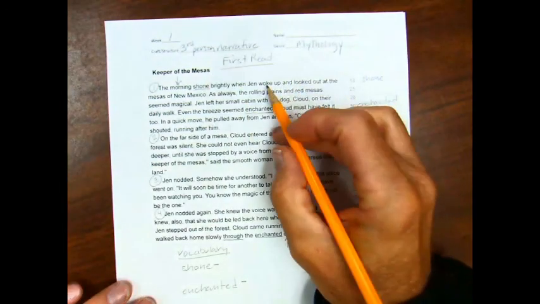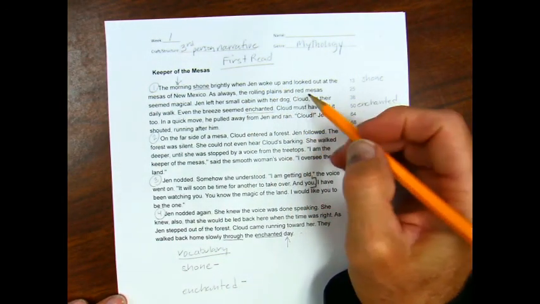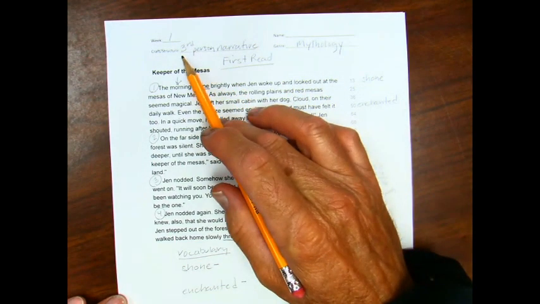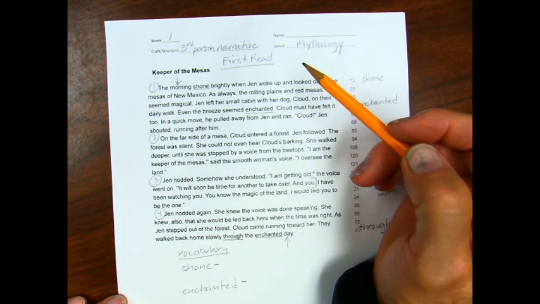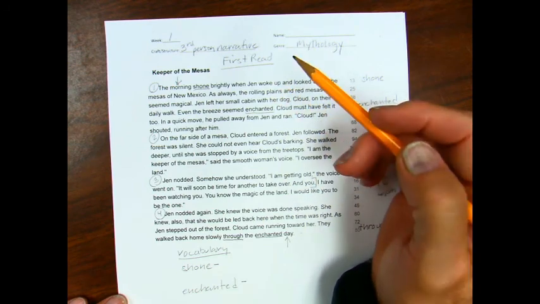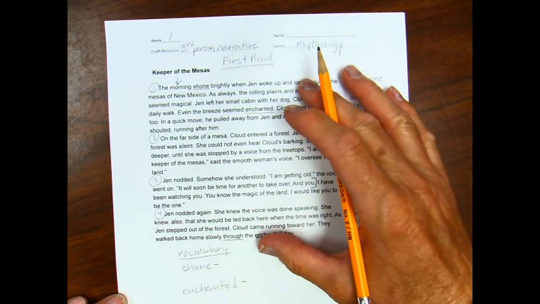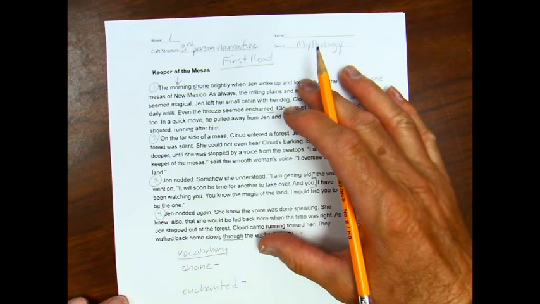If Jen would have written it and we would have had "I woke up and looked out at the mesa," that would be a first person narrative. We'll get into writing narratives a little bit later on. If you write a narrative about yourself, that would be a first person narrative. This is somebody else writing the narrative about Jen.